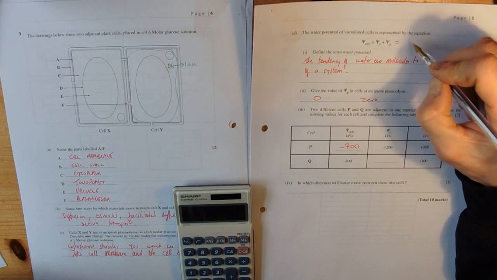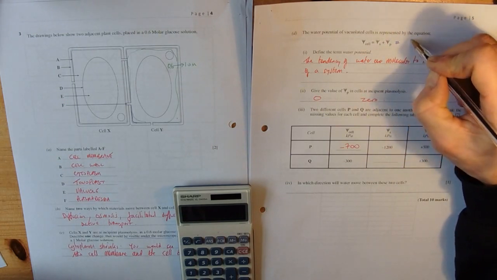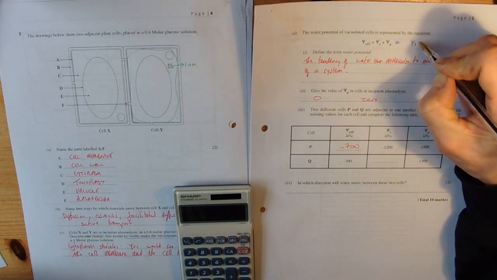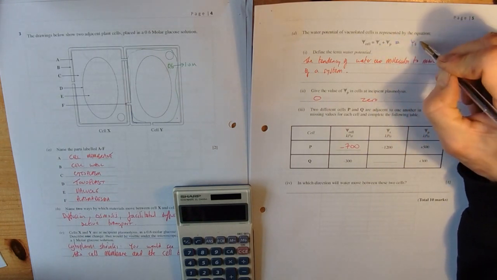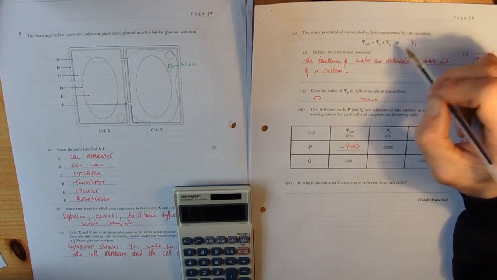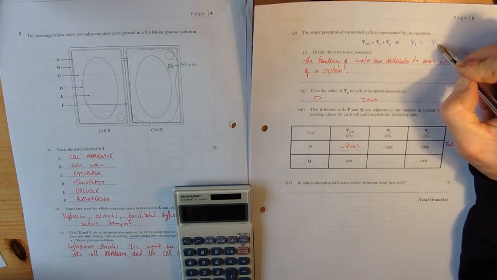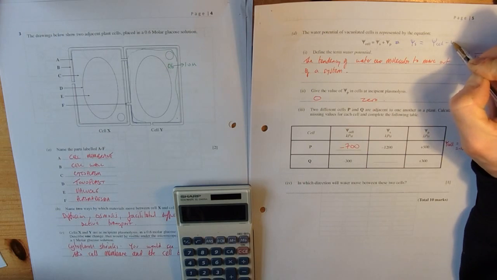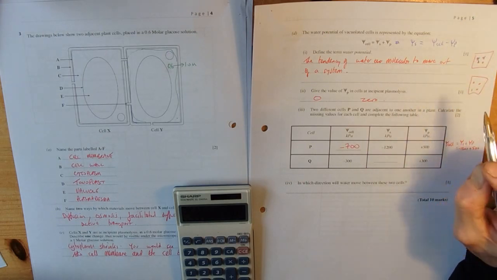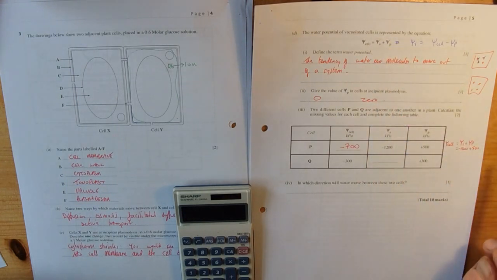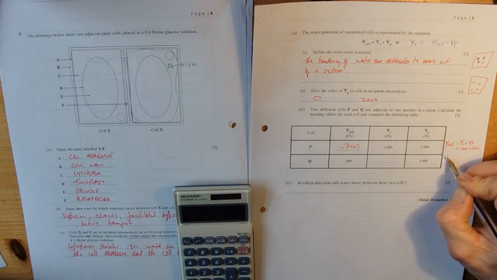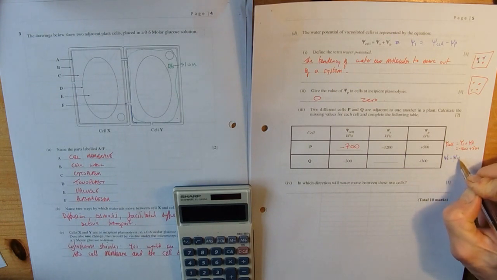We've got rid of the pressure potential, but we need to do that to both sides. So it's the cell minus the pressure potential. So we've minused that off both sides. And so here's our little equation.